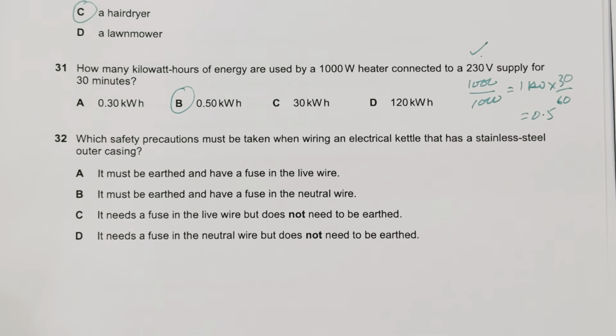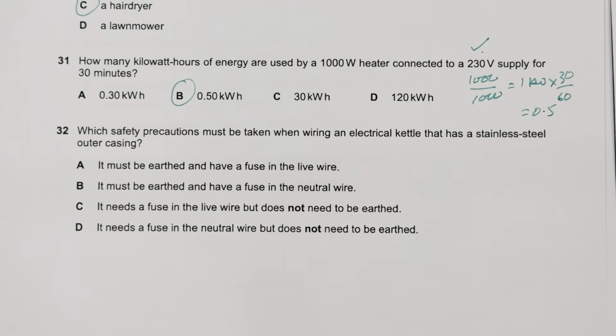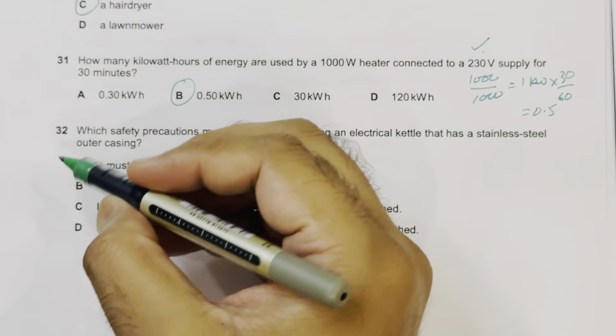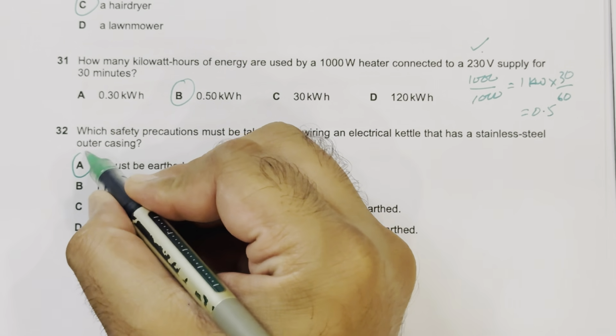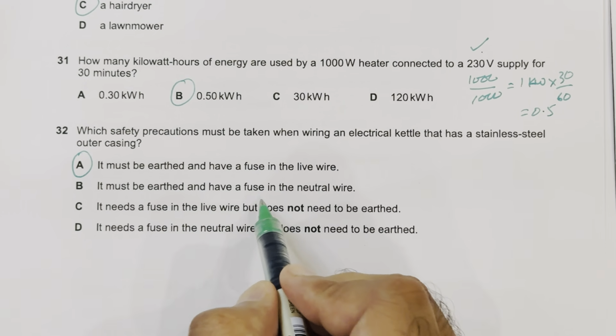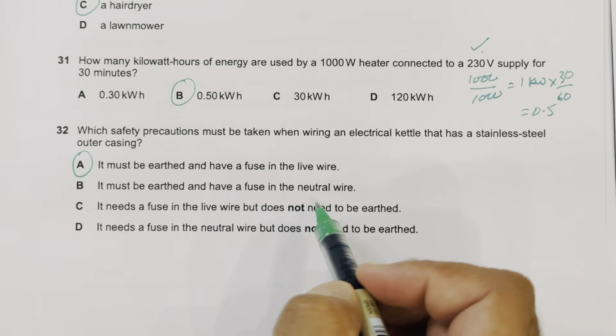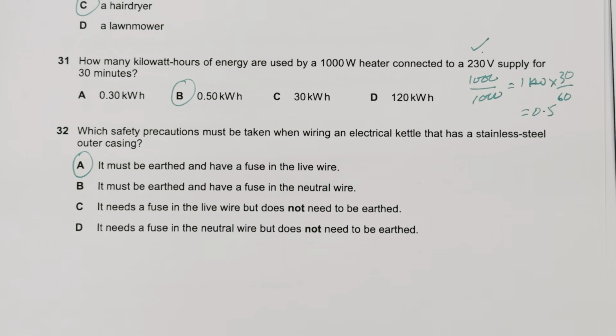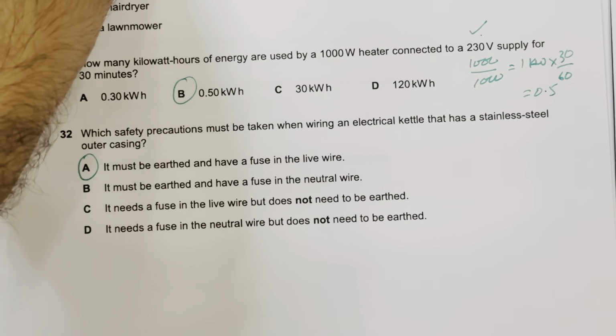Moving to question number 32. Which safety precaution must be taken when wiring an electrical kettle that has a stainless steel outer casing? Stainless steel outer case, it must be earthed and have a fuse in the live wire. Yes, it must be earthed, so this is the right answer. Option B is very close to it because it must be earthed and have a fuse in the neutral one. No, this is for the live wire because current is required. So option number A is the right answer.